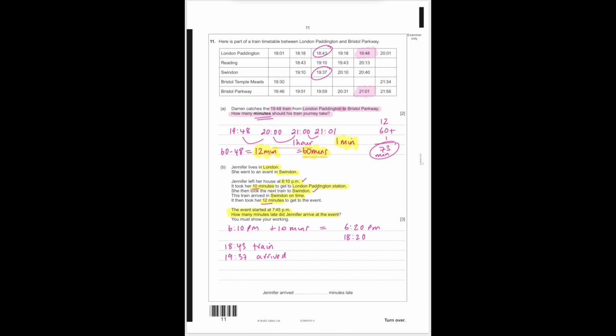It then took her 12 minutes to get to the event. So we're adding 12 minutes to her arrival time of 19:37. So 37 plus 12 is 49. So she arrives at the event at 19:49.